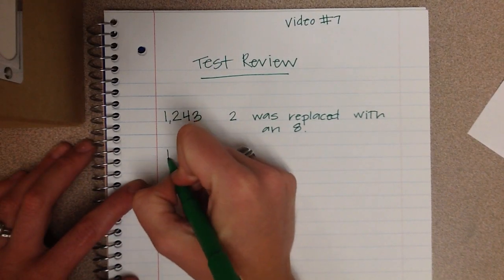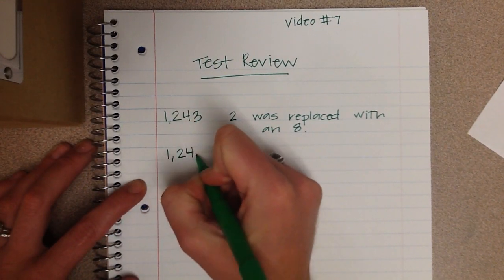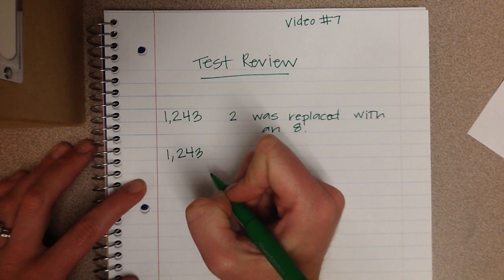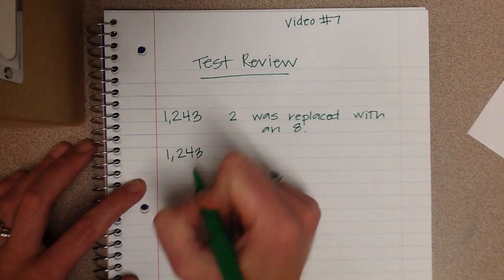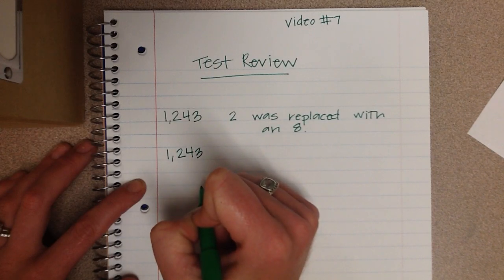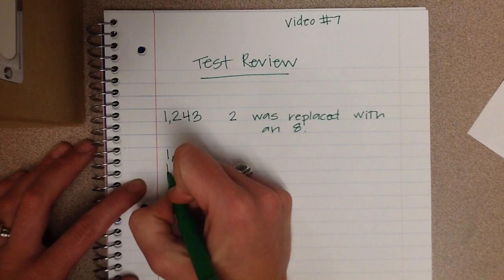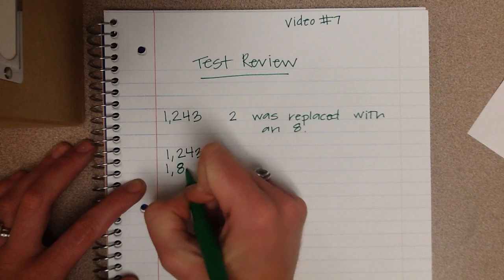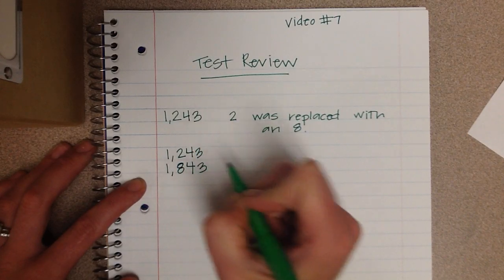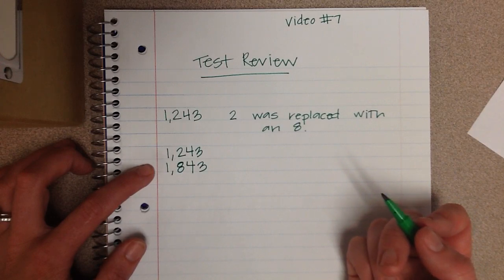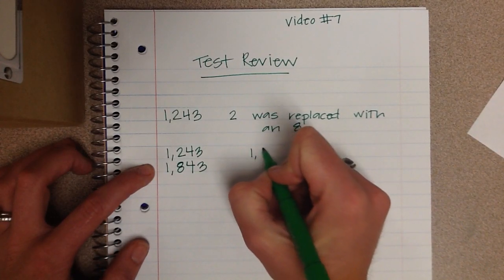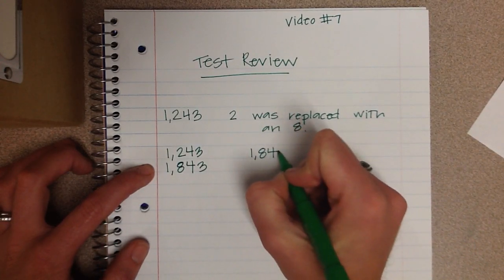So the original number is 1,243, and they changed the 2 with an 8. How much did this number increase by? So what you're going to do is subtract.